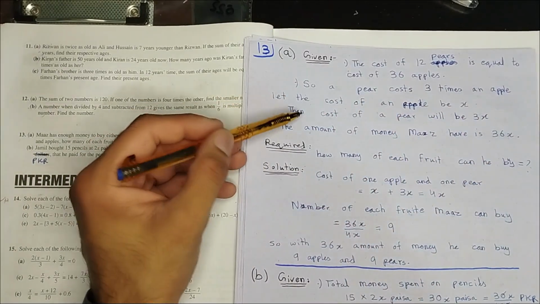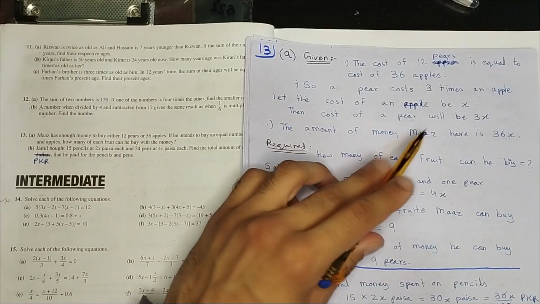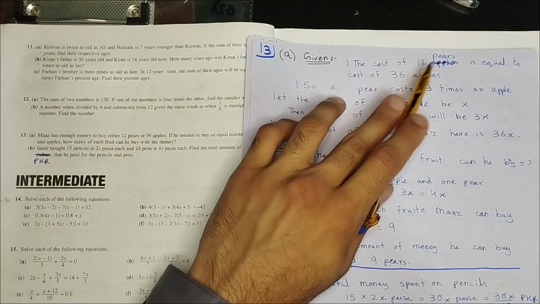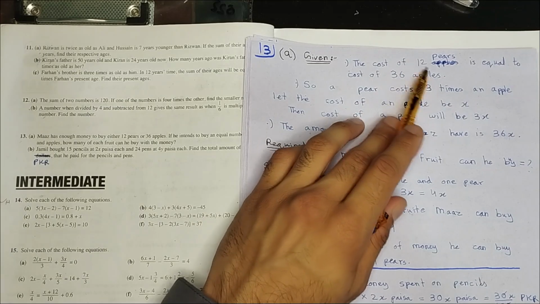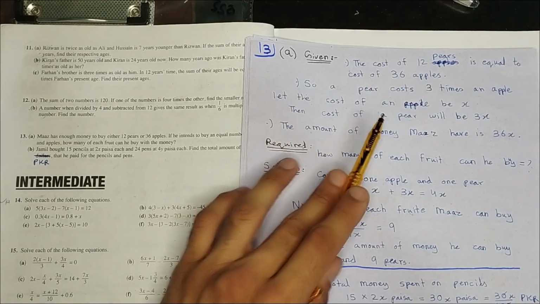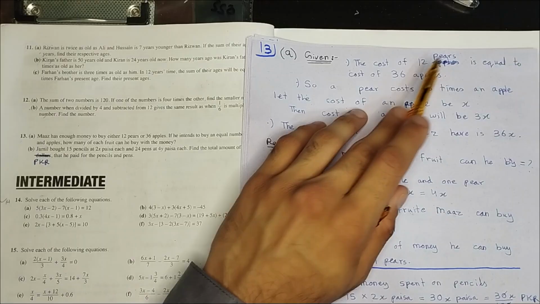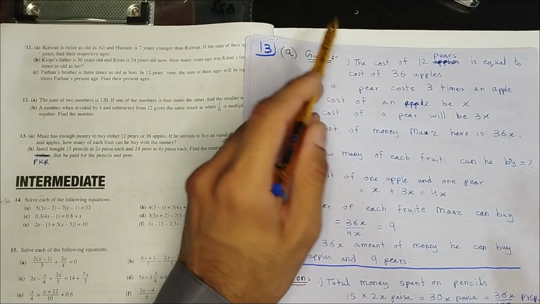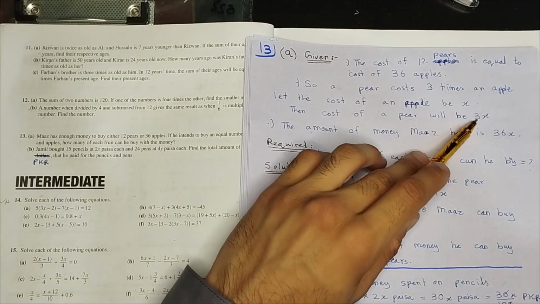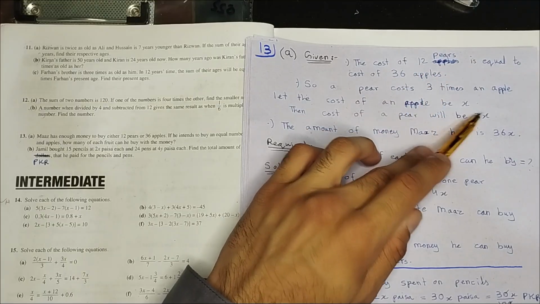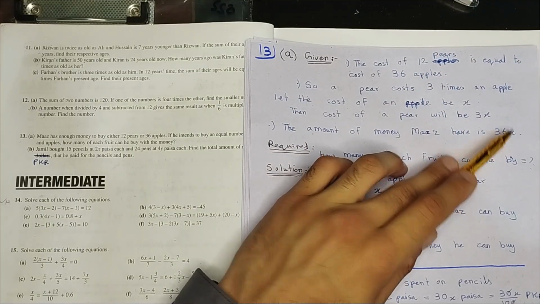I can also describe the amount of money that Mars has in terms of pears, okay? So the number of pears that Mars can buy is 12 pears, correct? Mars can buy 12 pears, and each pear costs 3x. So 12 multiplied with 3x is again going to be 36x.